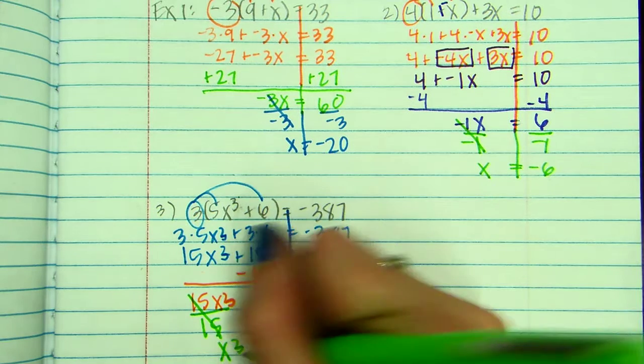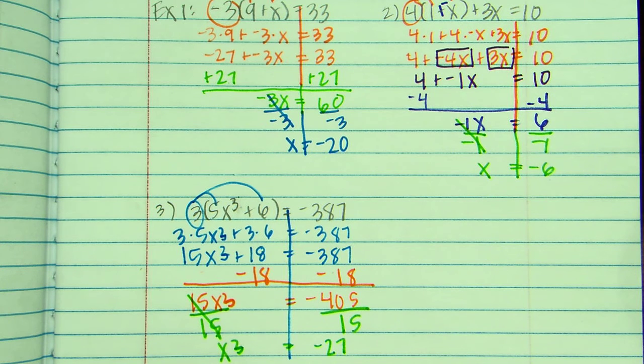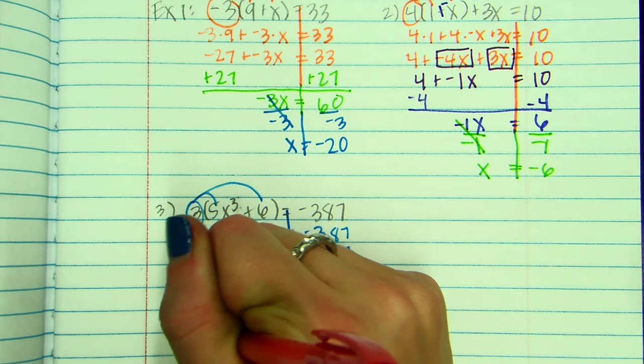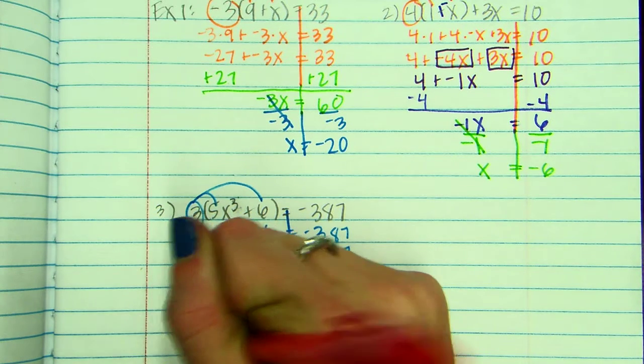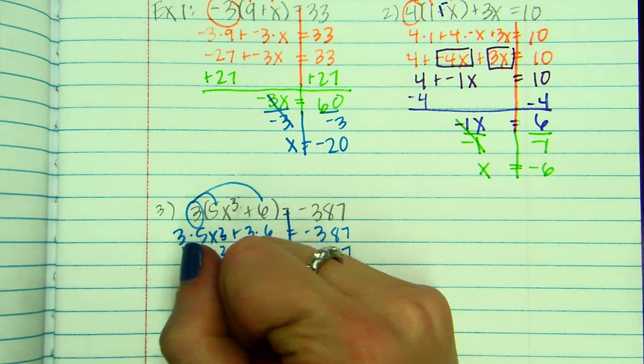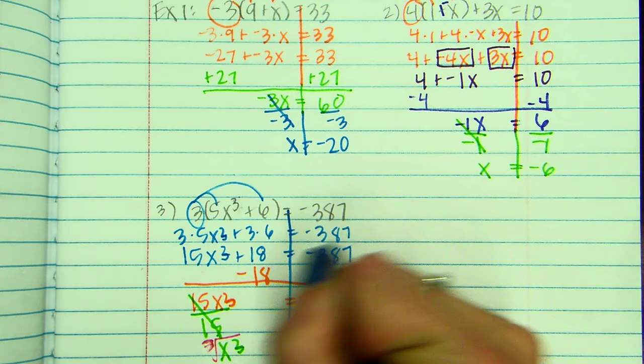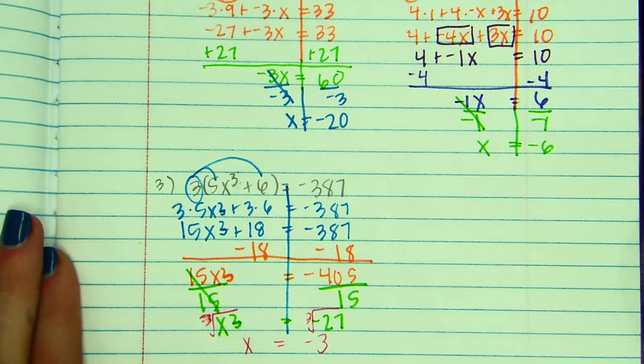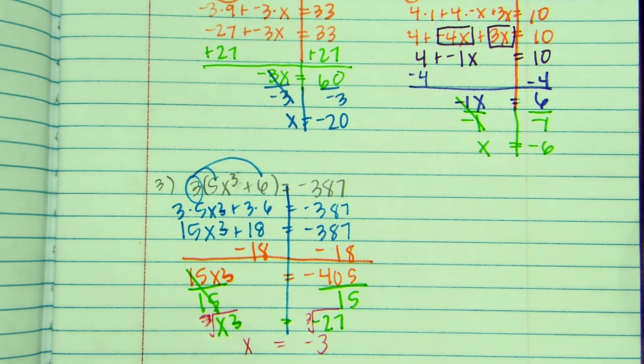That will make it much nicer because now when we're on step 5, undo exponents, the opposite of cubing would be taking the cube root. When I take the cube root of both sides, if I did the square root, I would get no real solution because it's a negative. But if I do the cube root, I will get x equals negative 3 because negative 3 times negative 3 times negative 3 is negative 27.